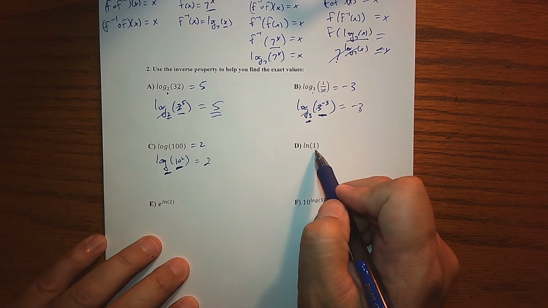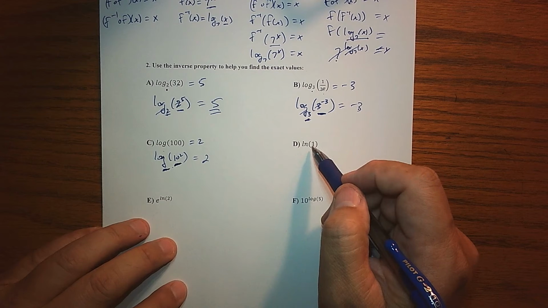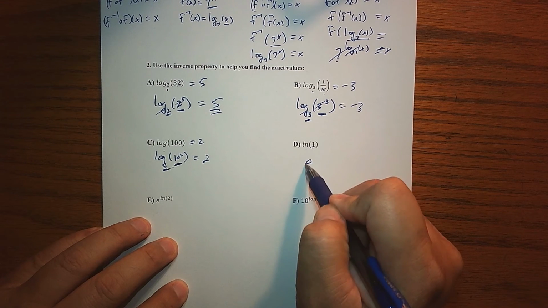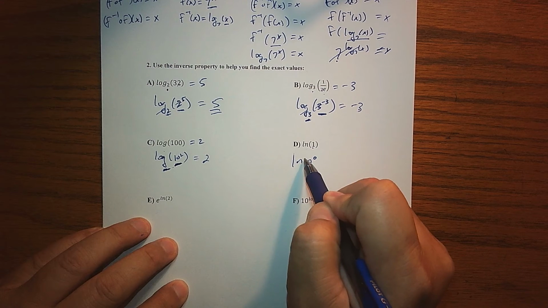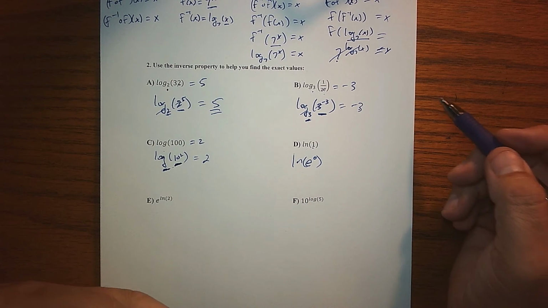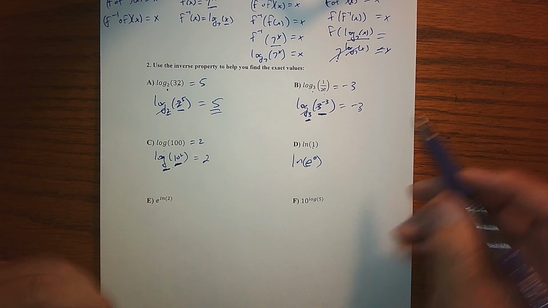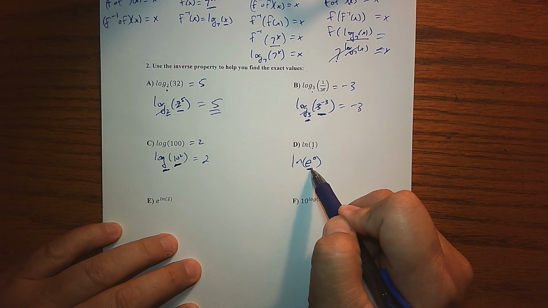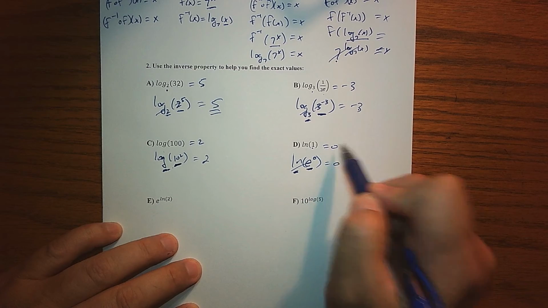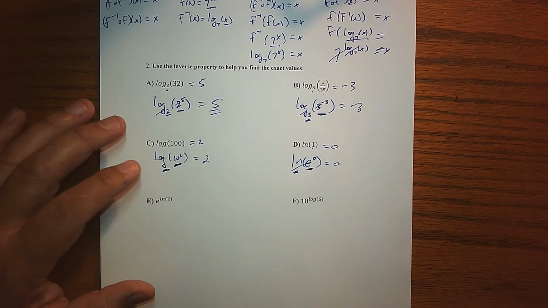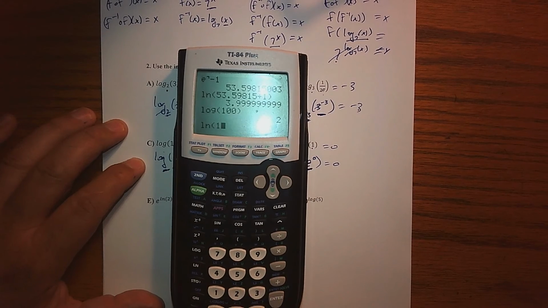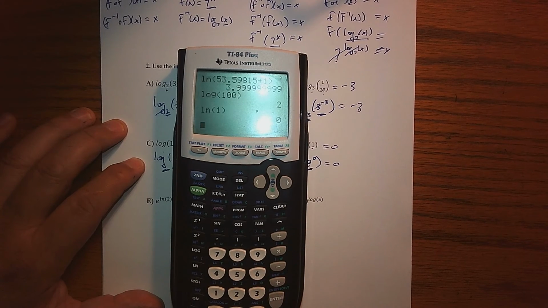Natural log of 1, well again what we're basically talking about here is we have base e, and 1 is e to the 0 power. Right? As a matter of fact, 1 is anything to the 0 power. So in this case, I'll use e because my base is e. So my exponent's base e, my logarithm's base e, they cancel each other out, and we're left with 0. So again, there's the inverse property. If I go to my calculator and say the natural log of 1, right, what I get is 0.